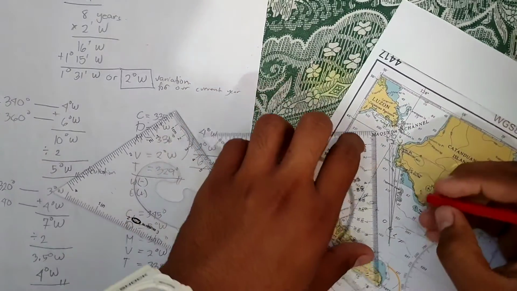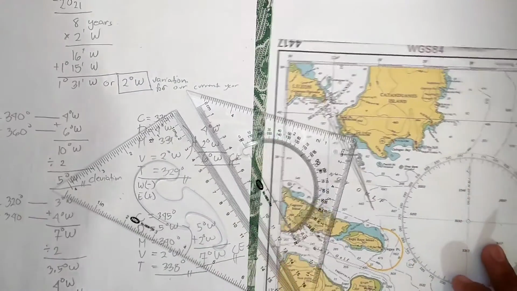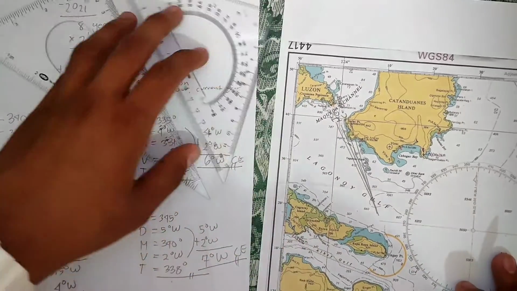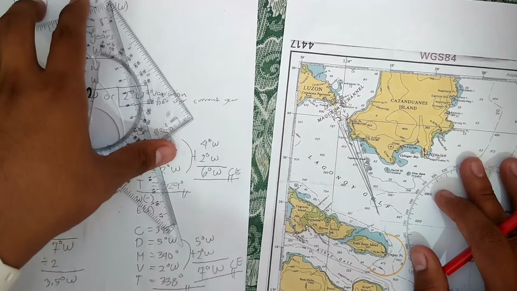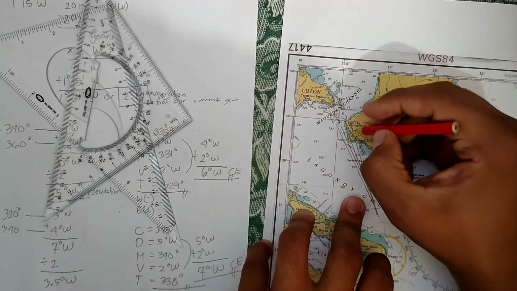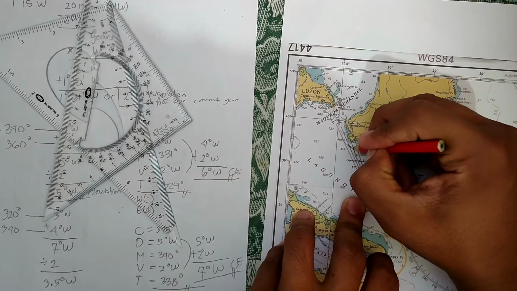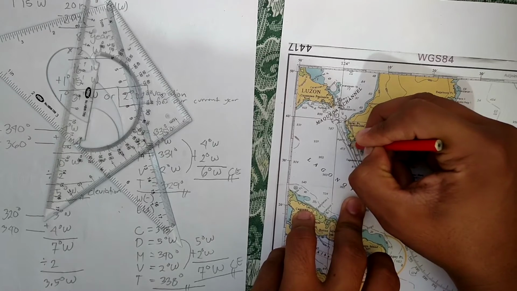So that's our plot. From our compass course here to our magnetic course, that is our deviation.